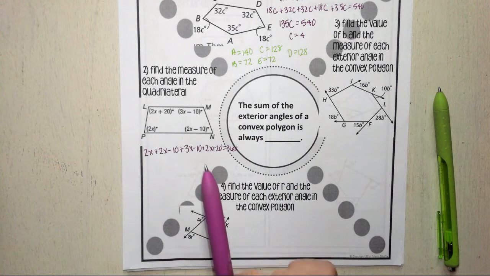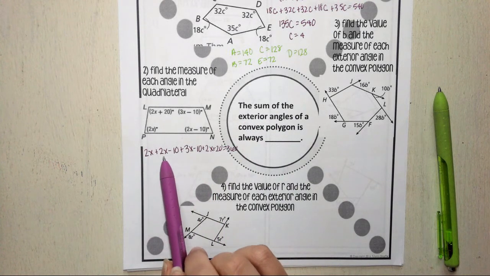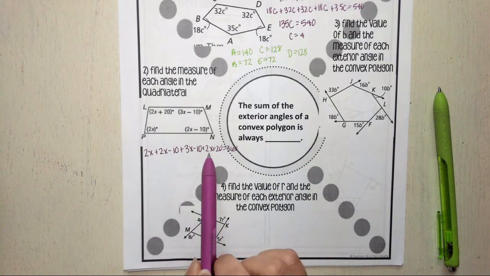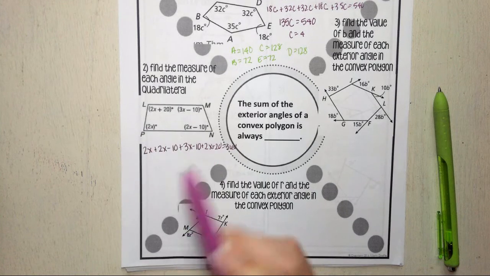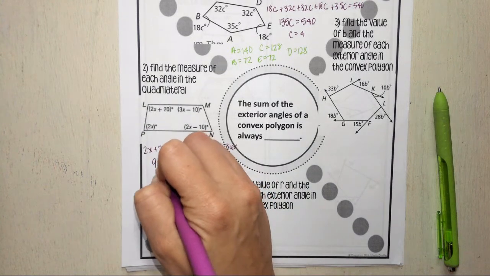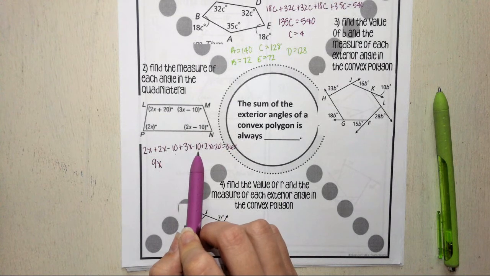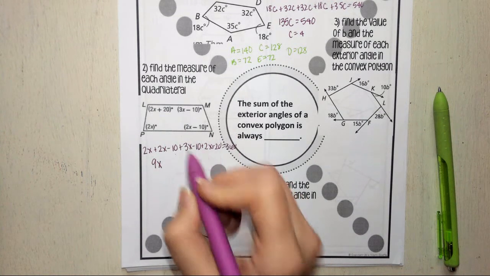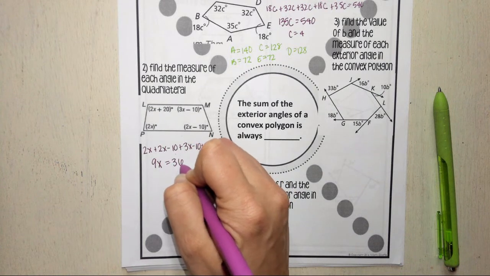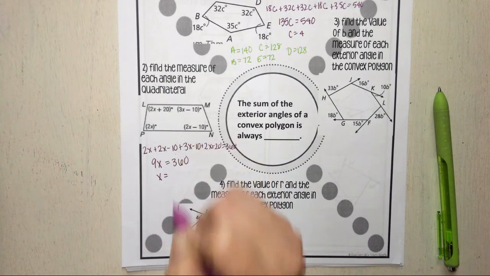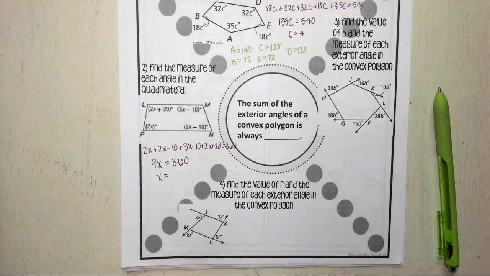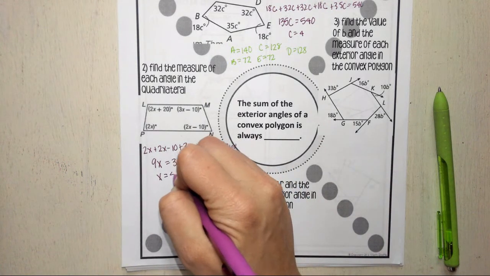Now combine your like terms, which means you're going to add up all your x's. 2x plus 2x is 4x plus 2x is 6x plus 3x is 9x. Negative 10 minus 10 is negative 20. Negative 20 plus 20 is 0, so you get 9x equals 360. So now you divide both sides by 9, and x is 40.